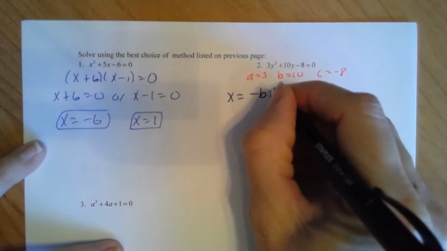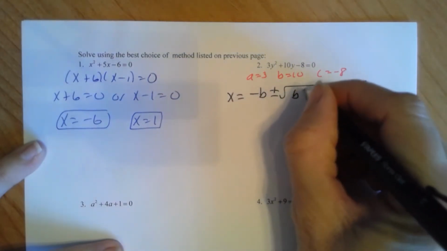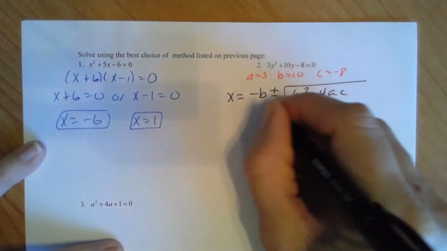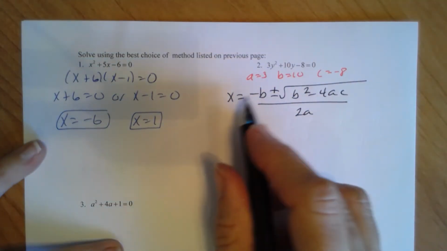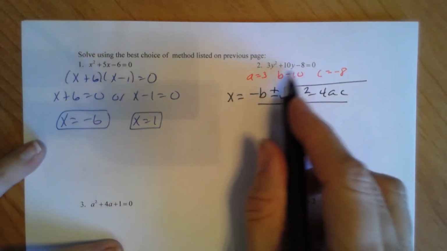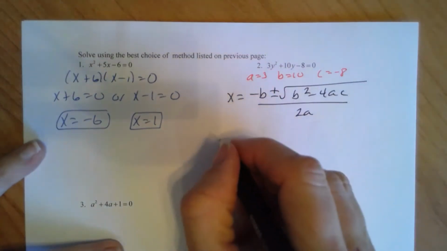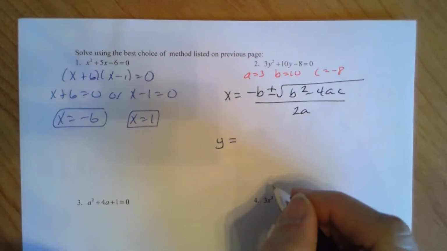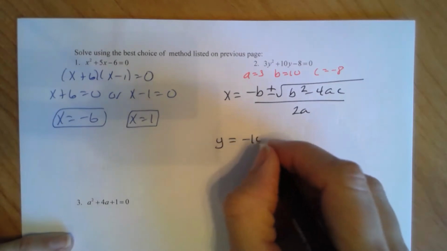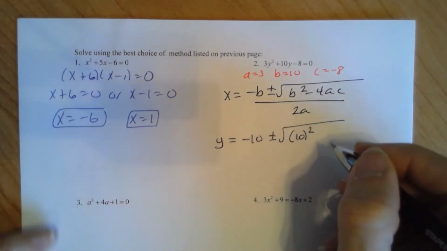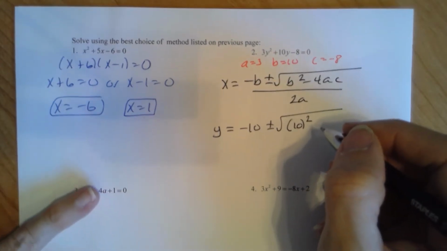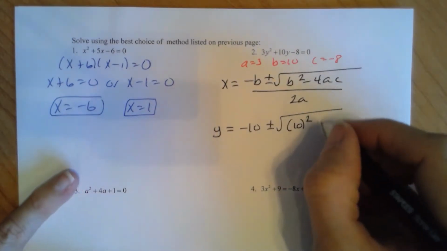X equals negative b plus or minus the square root of b squared minus 4 times a times c all over 2a. You must write x equals for the quadratic formula. Now look what variable we're using. We're using y. So now we're going to start off with y equals, and negative b, so negative 10 plus or minus the square root of, always put b squared in parentheses. When you're doing your substitution, use parentheses.